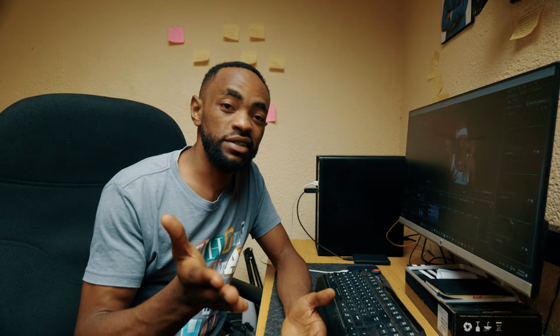Alright, so as you can see, this is how you can color grade this flat image into a cinematic look.